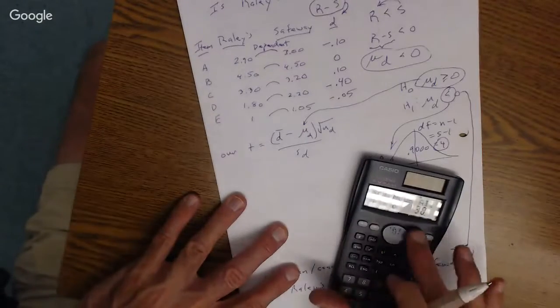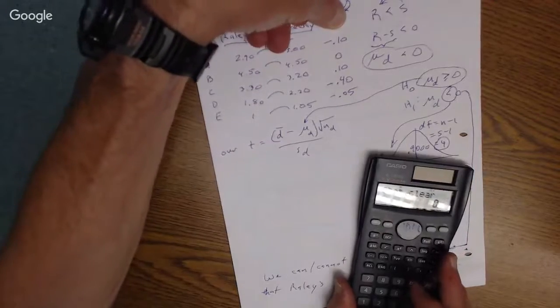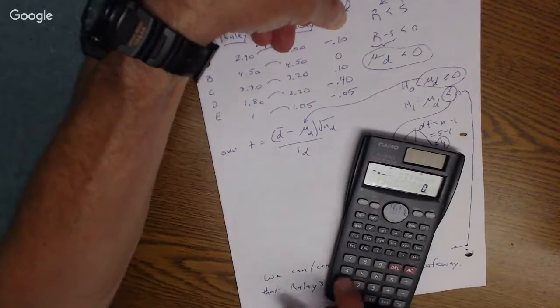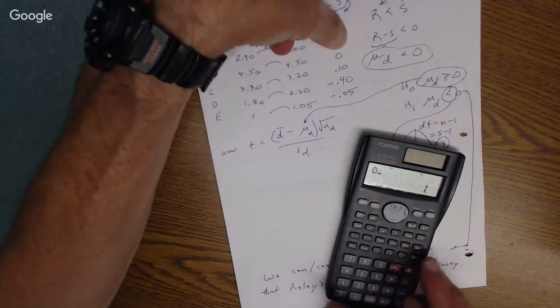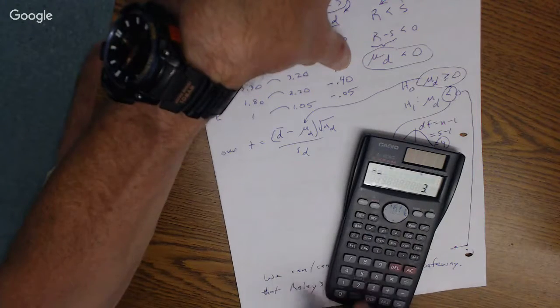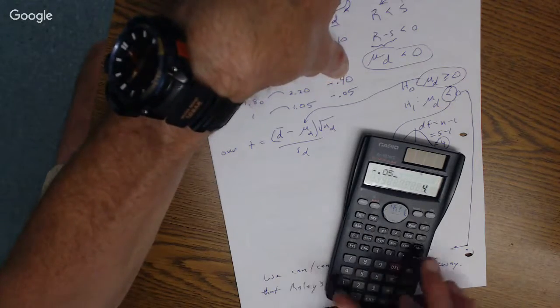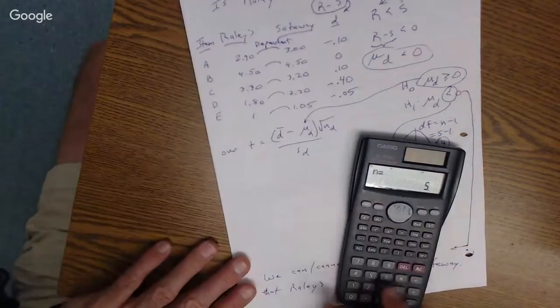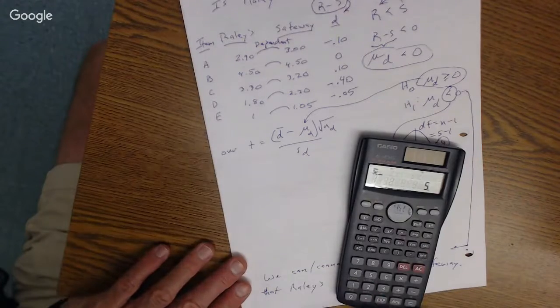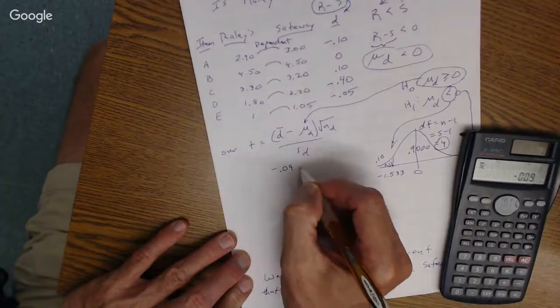Let me put these numbers in to find out what D bar is: negative 0.1, 0, 0.1, negative 0.4, and negative 0.05. The average of the D's is negative 0.09.